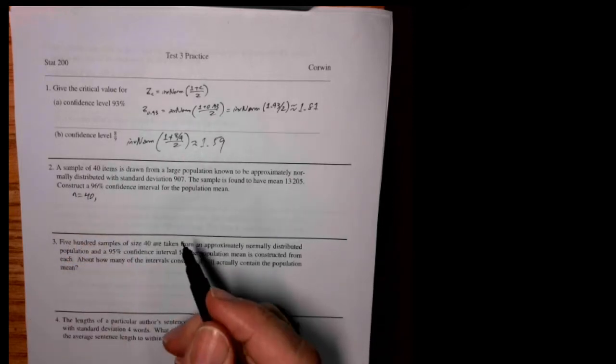Okay, number 2. A sample of 40 items is drawn from a large population known to be approximately normally distributed with standard deviation 907. The sample is found to have mean 13,205. Construct a 96% confidence interval for the population mean. All right, so what am I going to need? I need, let's see, a sample of 40 items, so n is 40.